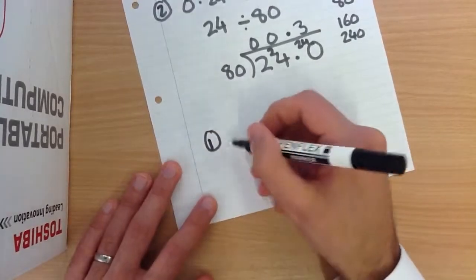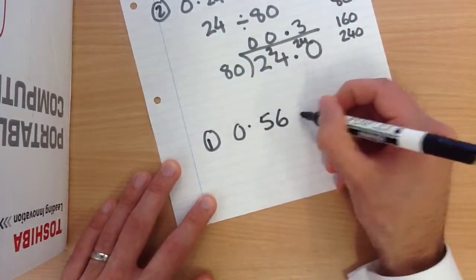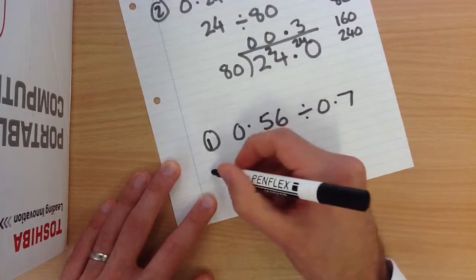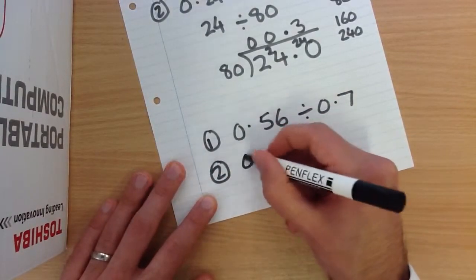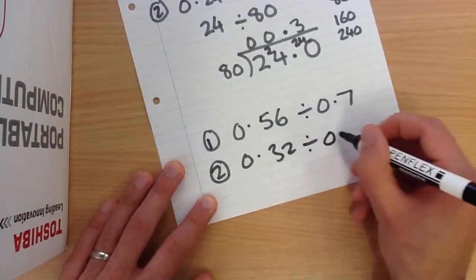Now some target questions for you to try. First of all, I want you to do 0.56 divided by 0.7, and then I want you to do 0.32 divided by 0.8.